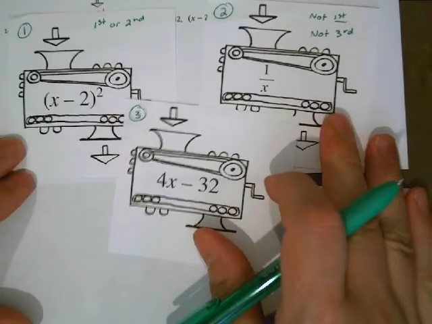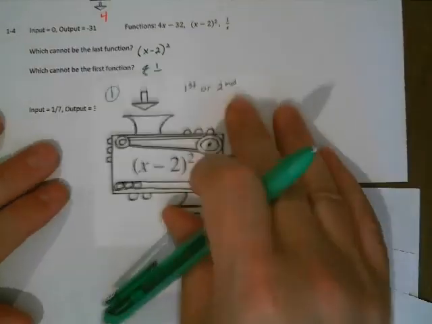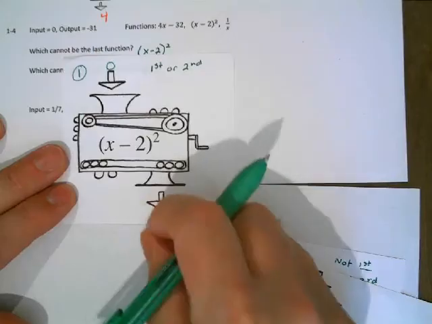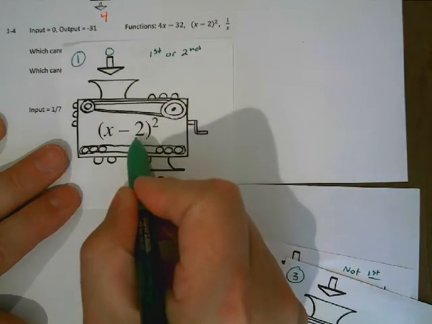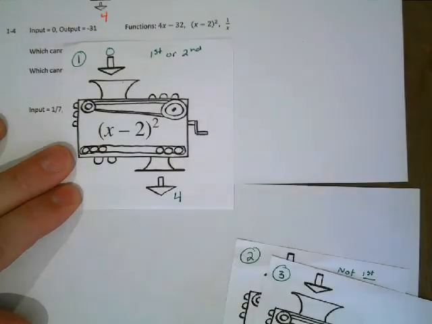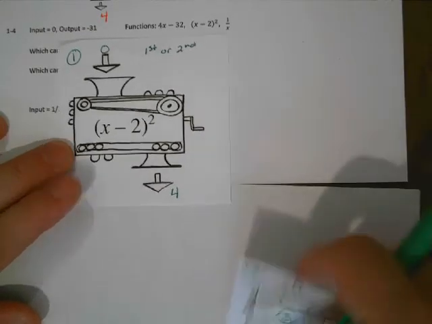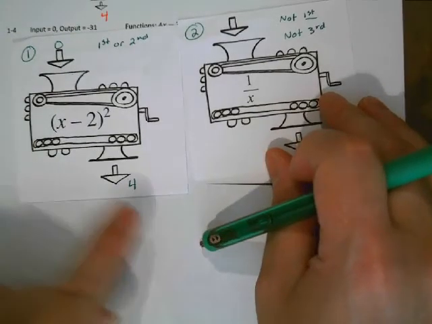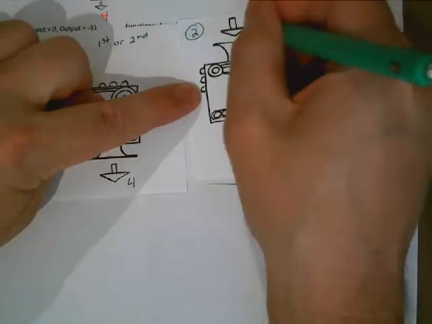Let's see if it works. Okay, so we said that we're going to plug in an input of 0. So 0 goes into this. 0 minus 2 is -2. -2 squared is 4. So there's my input of 0. My output is 4. Second function, I said, was this one right here. And now our input for that one is the output of this one. So I'm going to plug in 4 here.